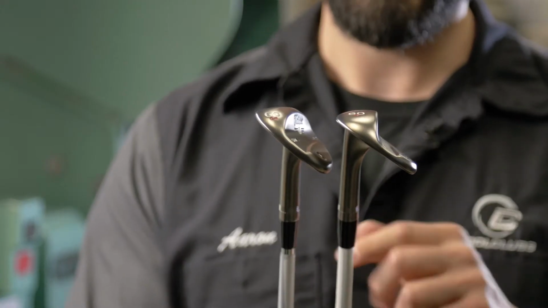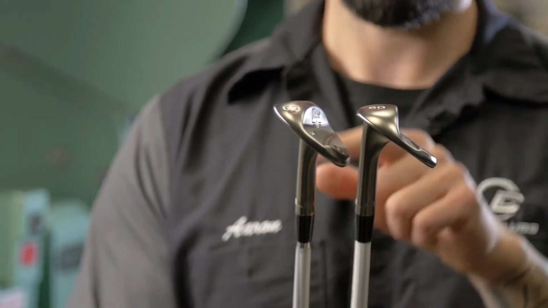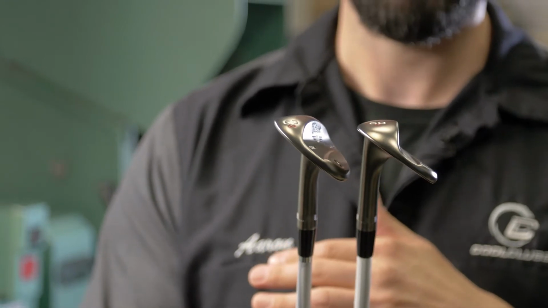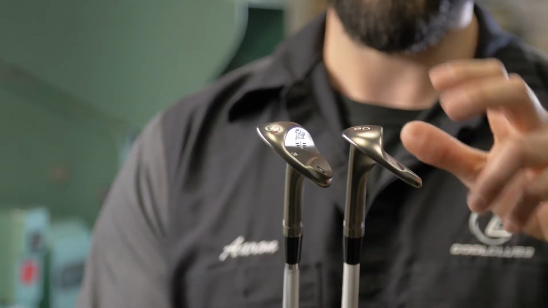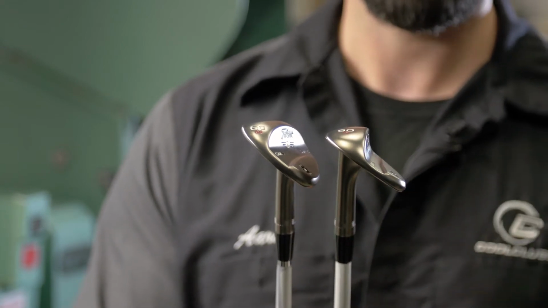As you can see here, I have a low bounce wedge and a high bounce wedge. On the low bounce wedge, the sole is much thinner than on a high bounce wedge, which is going to accommodate shallow attack angles. The high bounce wedge is much wider with a lot more meat. Tailored to a steep attack angle, it's going to kick the golf club out of the turf.